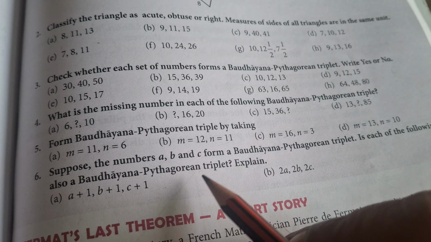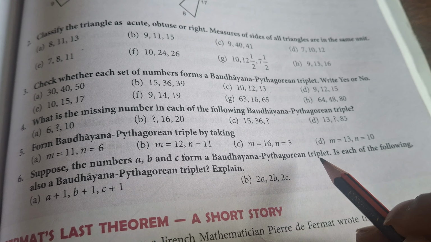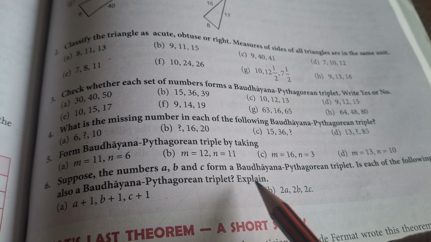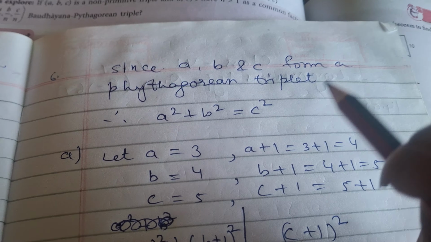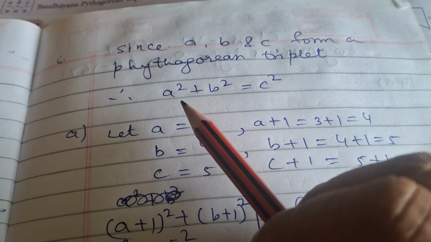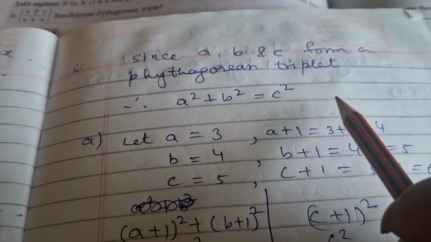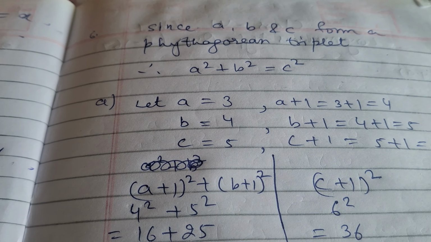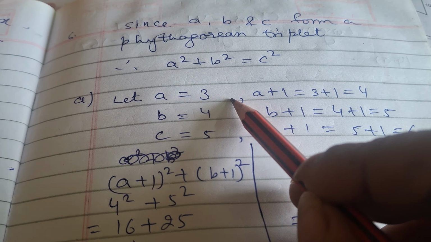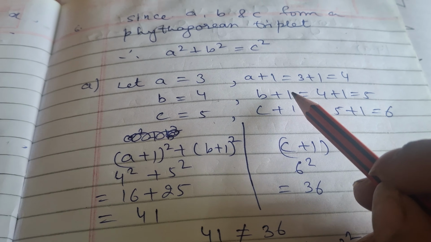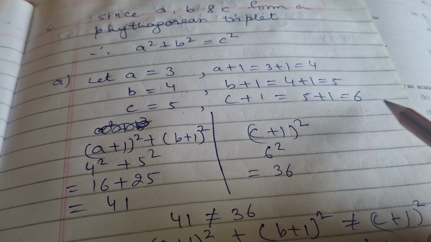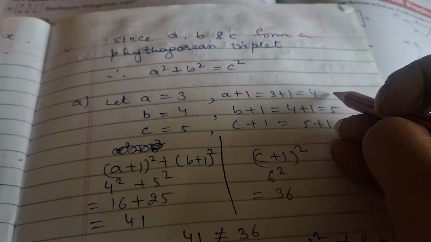Question number 6. Suppose the numbers A, B and C form a Bodhayana Pythagorean triplet. In each of the following, also check for a Bodhayana triplet. Explain. Since A, B and C form a Pythagorean triplet, it satisfies the condition A square plus B square is equal to C square. Now for part A, we will take an example. Let us assume A is 3, B is 4, C is 5. So A plus 1 is 4, B plus 1 is 5, C plus 1 is 6.